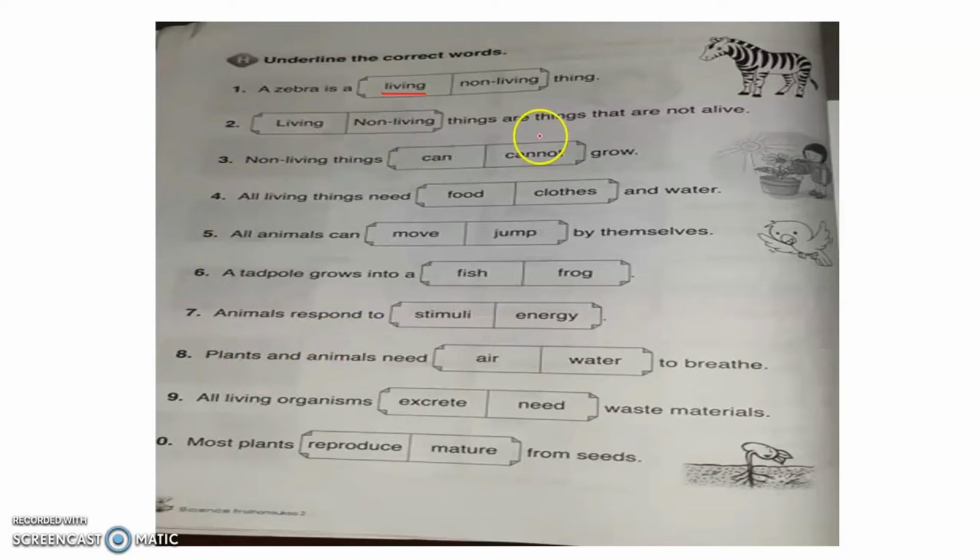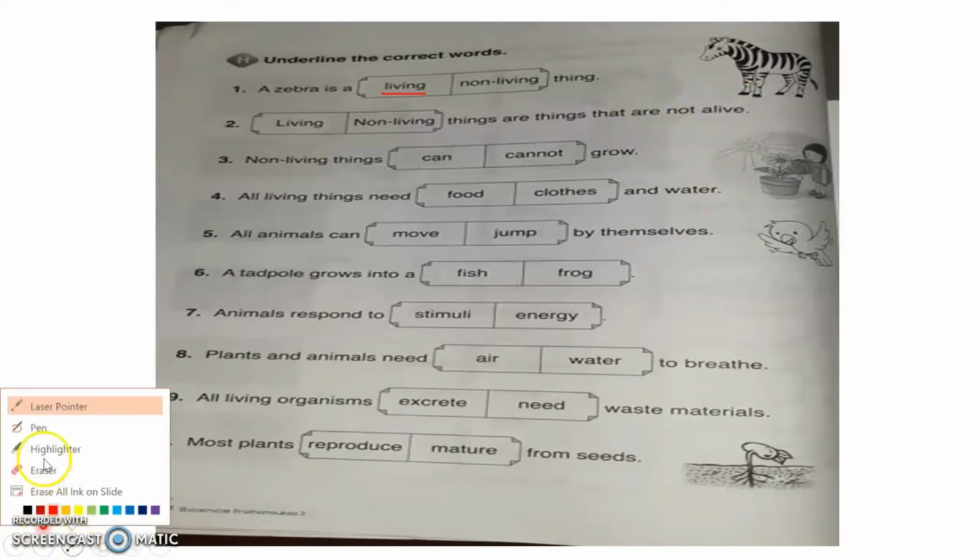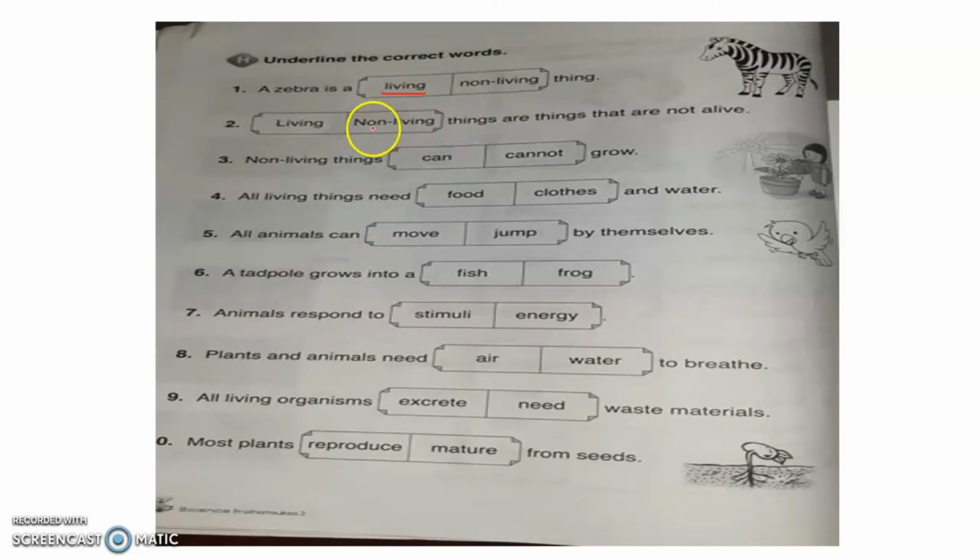Living, non-living things are things that are not alive. The words are not alive. You have the keyword there. Are not alive. So meaning it's non-living things. Okay, you underline the non-living things. Okay, one more.